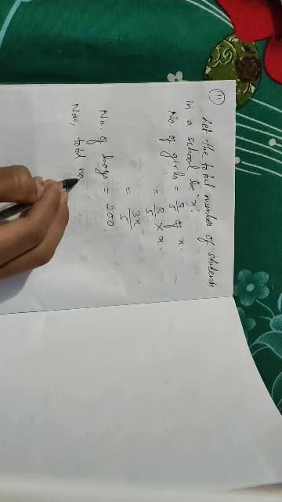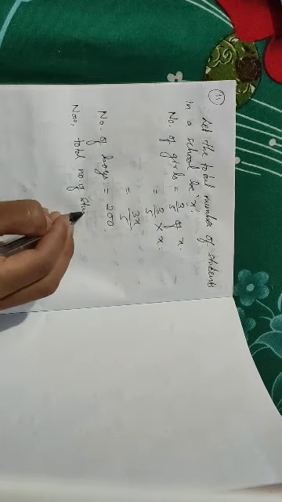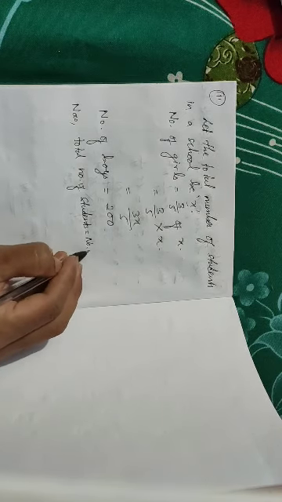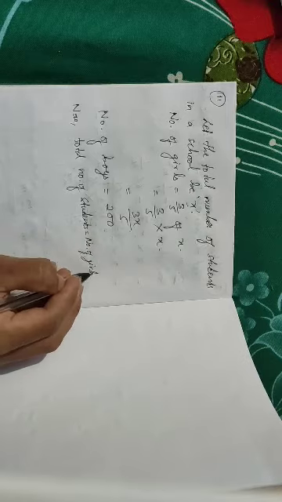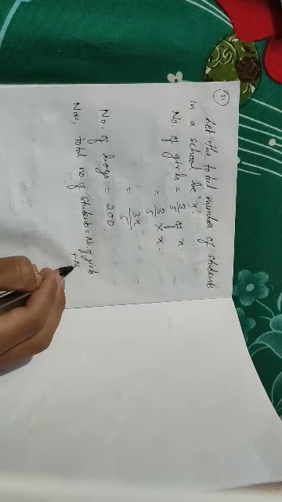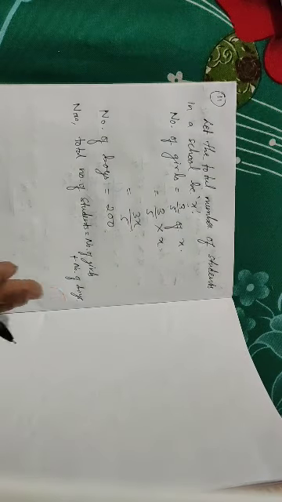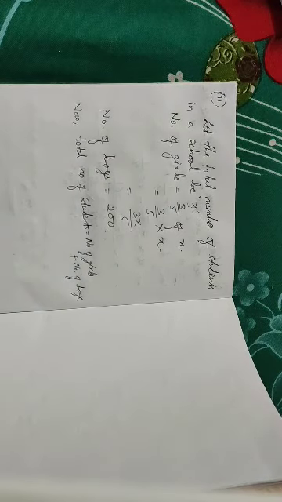Total number of students can be obtained as number of girls plus number of boys, right? Number of girls plus number of boys will give you the total number of students, isn't it?